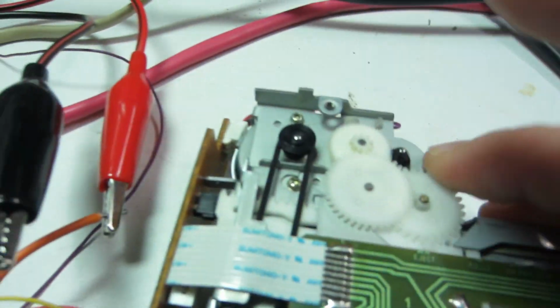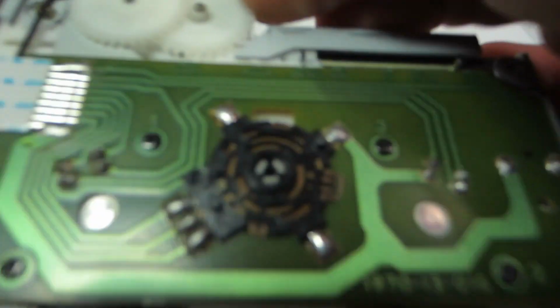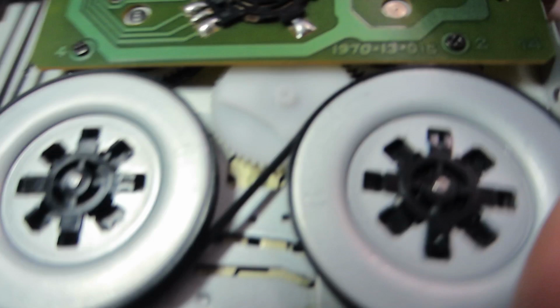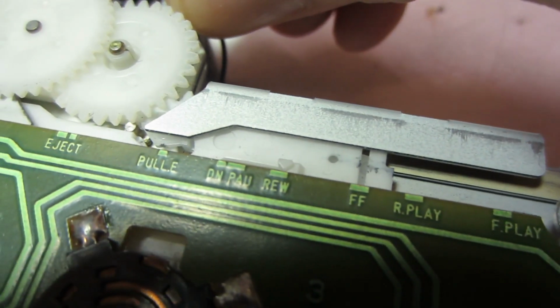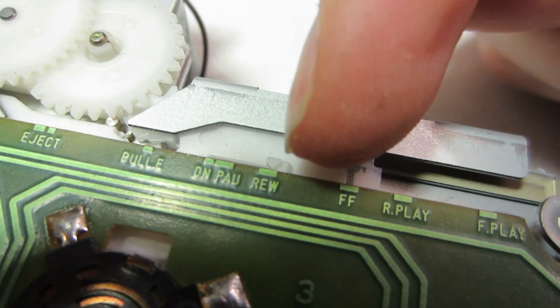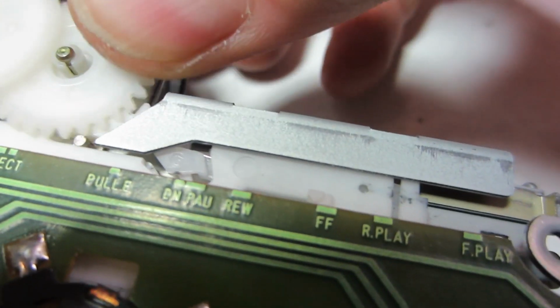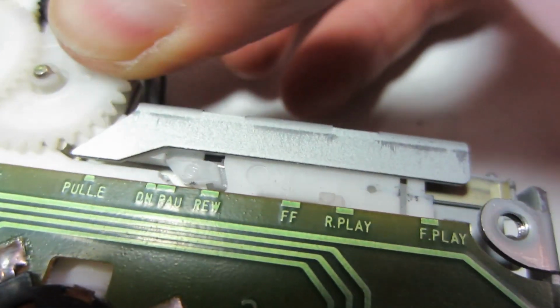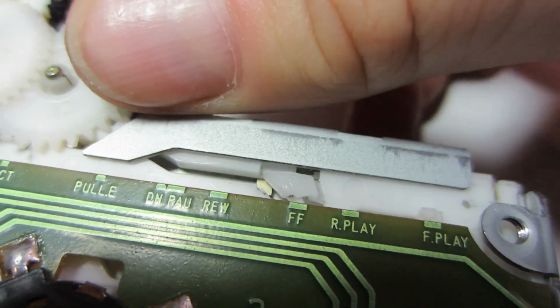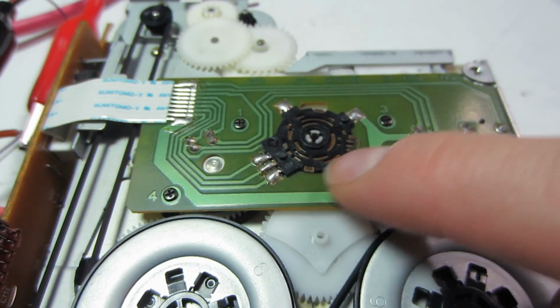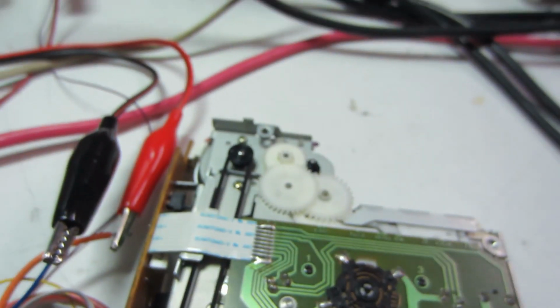Now watch as it's moving. And it actually shows you where the mechanism currently is. Like now it's in, sorry about the camera, now it's in reverse. You can see that, it's in reverse. So if I move here, it's in fast forward, reverse play, forward play. Isn't that awesome? So that made it very easy to read out this thing.